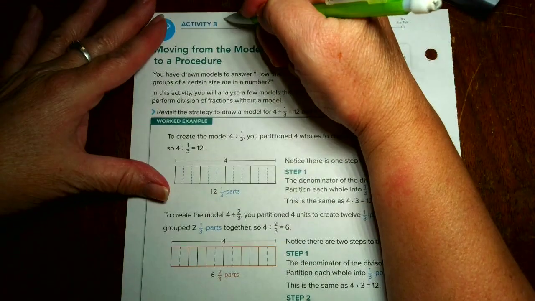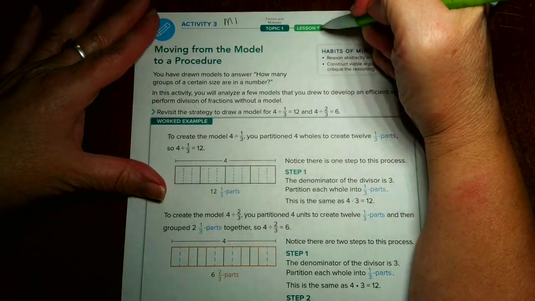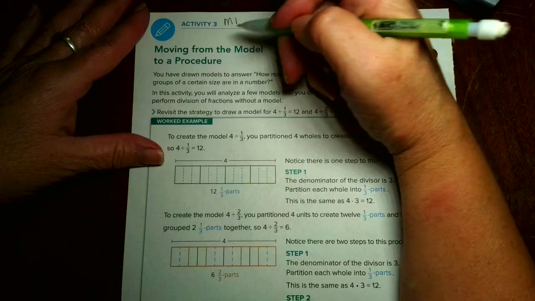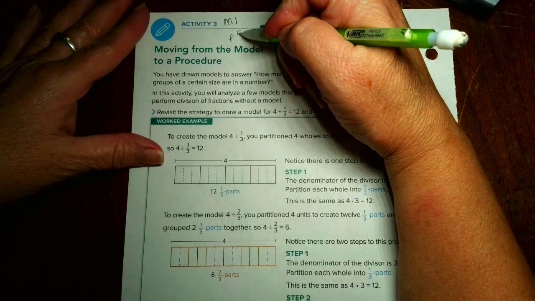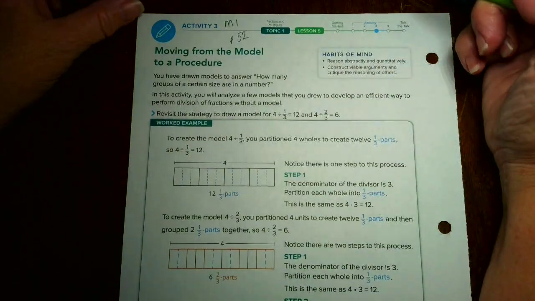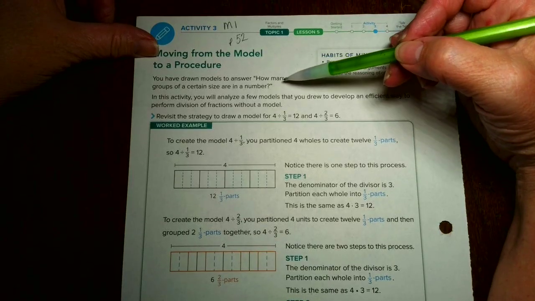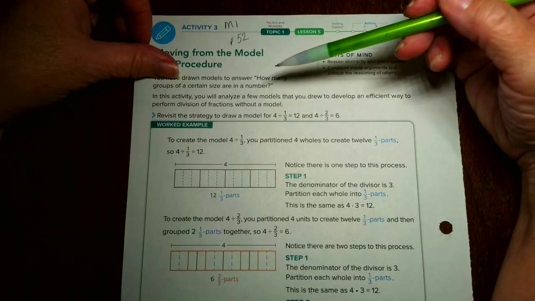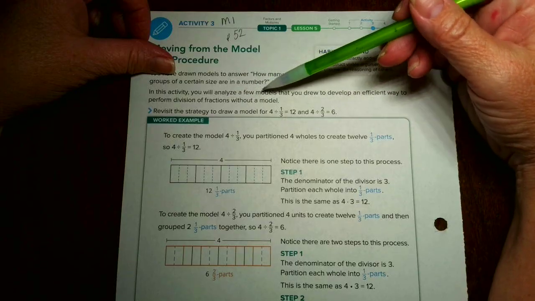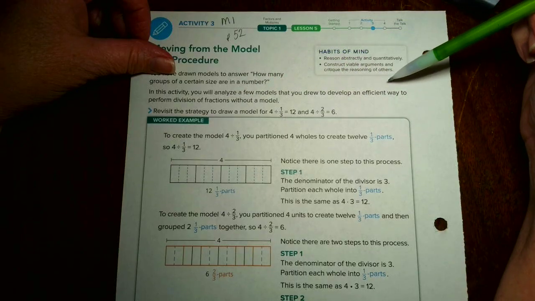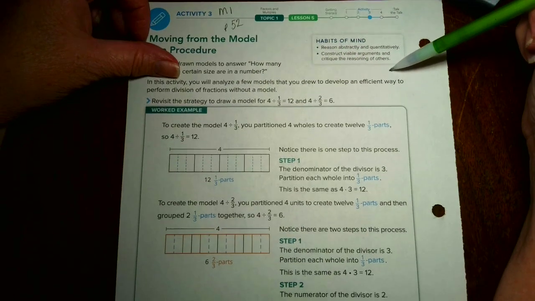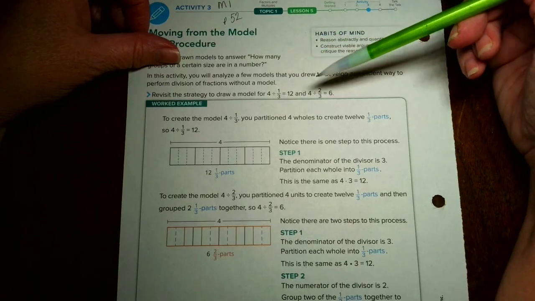Okay, welcome back. Moving on in Module 1, still Topic 1, Lesson 5. Moving on to Activity 3, which is on page 52. Moving from the model to a procedure. You have drawn models to answer how many groups of a certain size are in a number. In this activity, you will analyze a few models that you drew to develop an efficient way to perform division of fractions without a model.